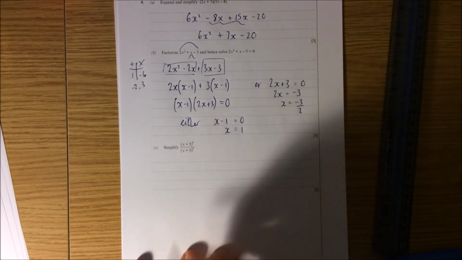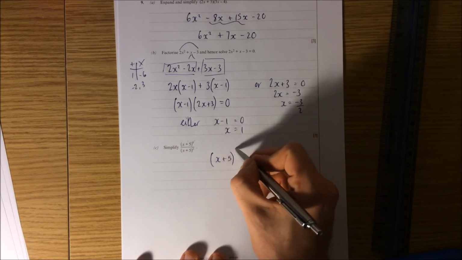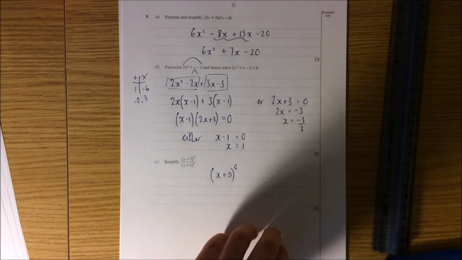Simplify. Because we have the same bracket on the top and bottom, we can just simply take that bracket and do the subtraction of powers, which gives us x plus 5 to the power of 6.